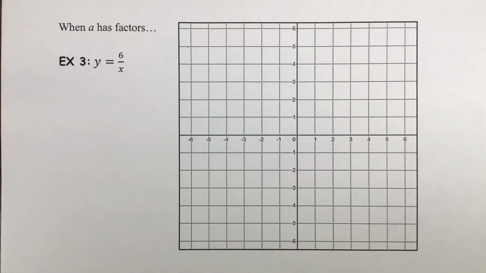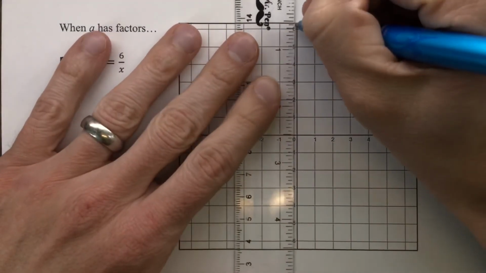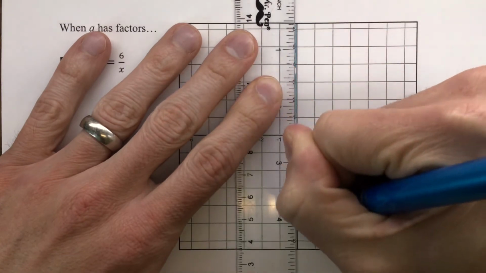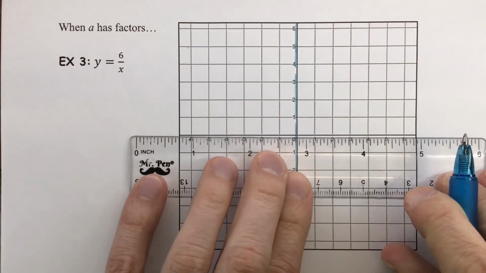All right, for example 3, I'm not going to really do anything too different than what you saw in example 2. What I want to do is highlight that when you have a value over x, such as 6, you can use the factors of that number to graph it somewhat quickly. Okay, now it's still going to have the same asymptotes as the parent function, which means it has an asymptote along the y-axis and the x-axis.